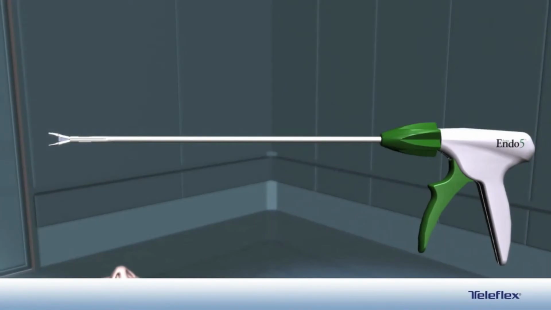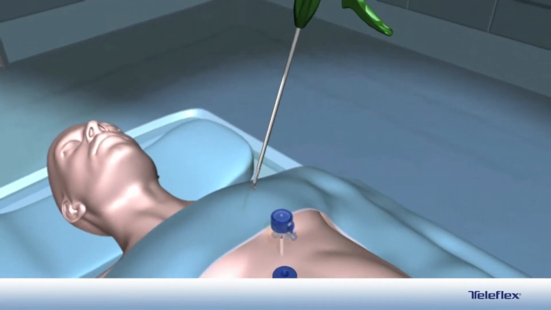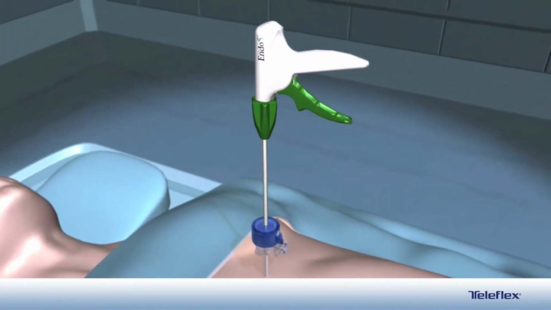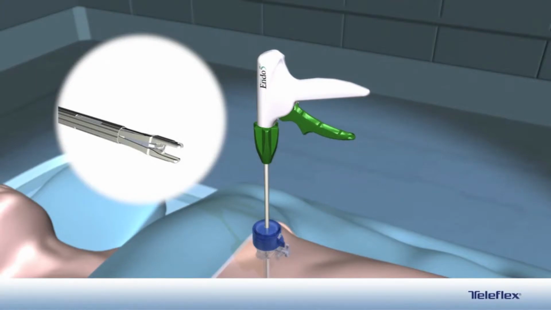A Weck Hem-o-lok auto-endo 5 mm clip applier is inserted through a 5 mm port. The handle of the applier is squeezed to load a clip into the jaws. A distinctive audible click is heard, indicating the clip is fully loaded.